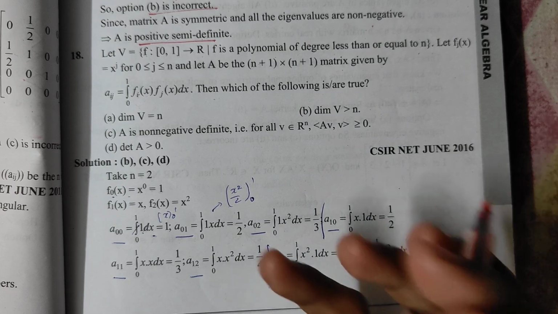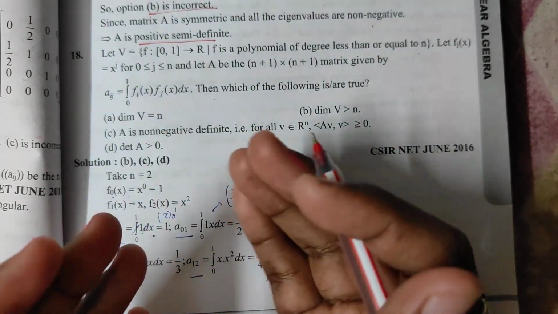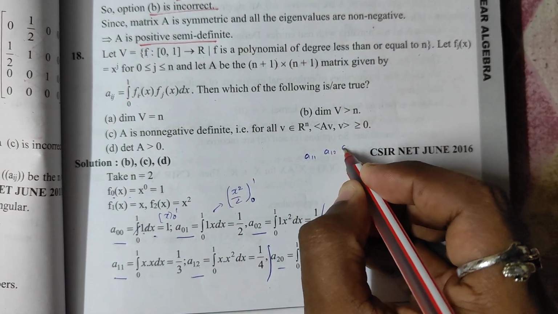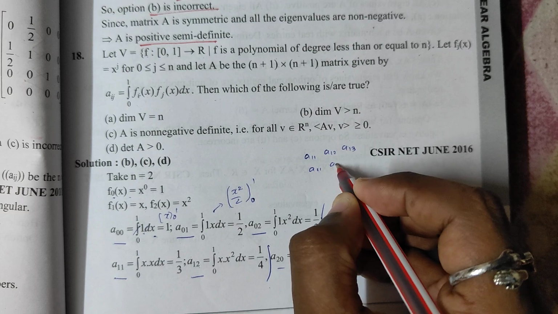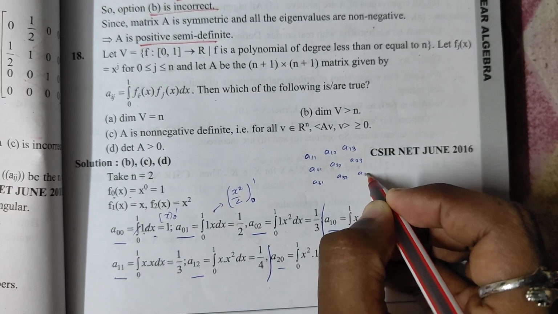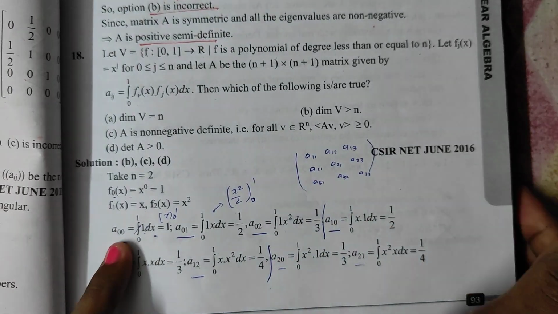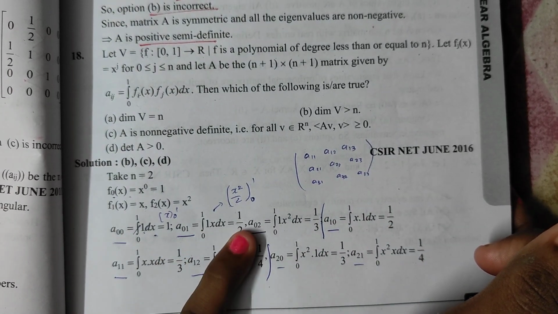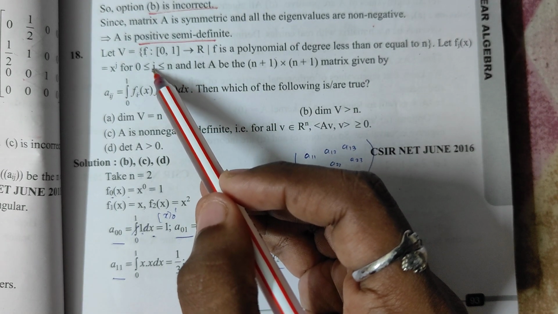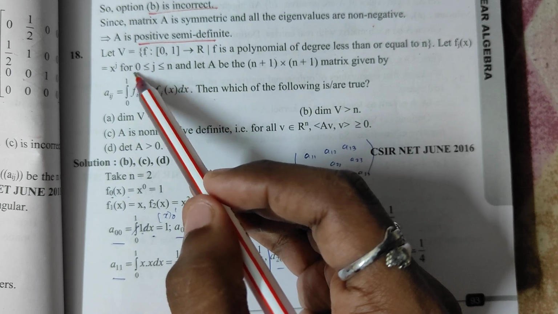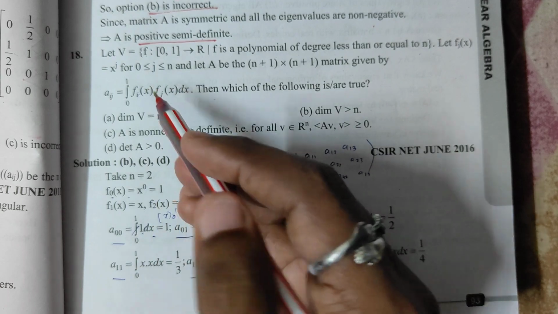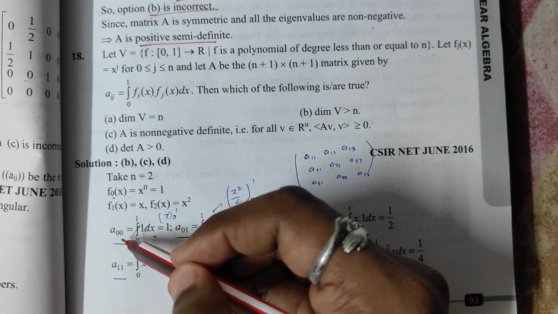You may ask, normally we used to take the matrix as a11, a12, a13, a21, a22, a23. But why are we considering a00, a01, a02 like that? Here they have given the j value starting from 0, not from 1. So that's why we are taking a00.